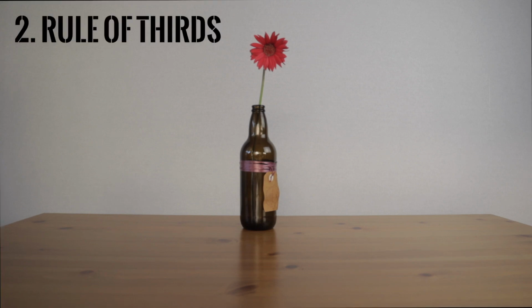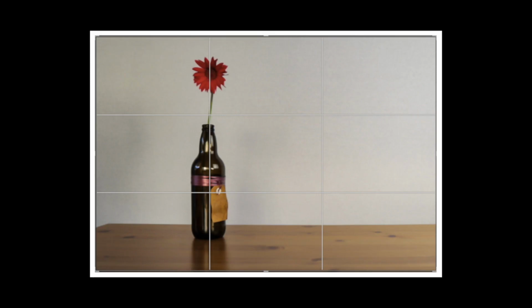Then there's this thing they call the rule of thirds. It's where you place something at the crosshairs. If we put some crosshairs on the screen now, so you can see what I mean, there's 4 points where you want to locate your subject. Or it might look like this. The idea with the rule of thirds is you put the main subject at the crosshairs and it adds interest.